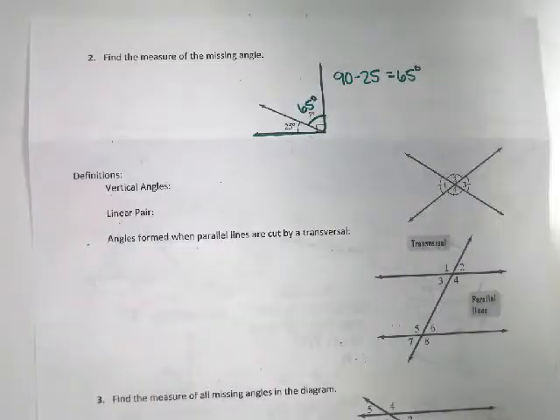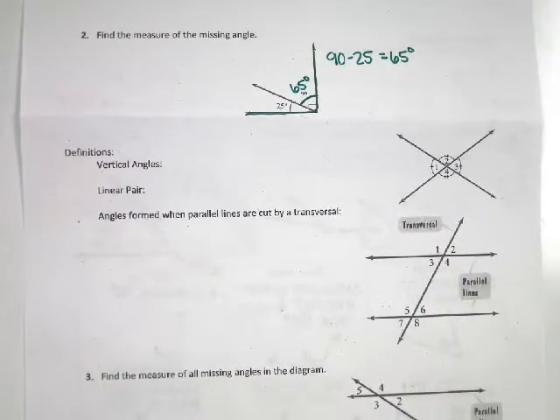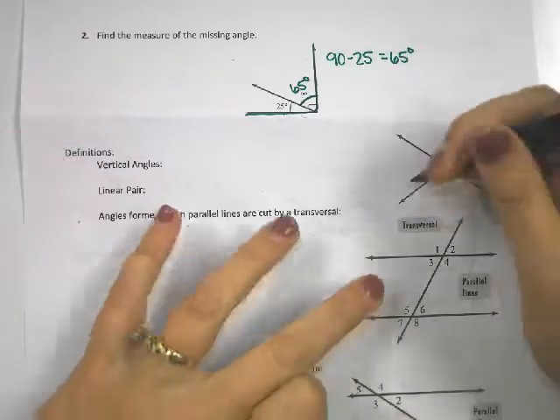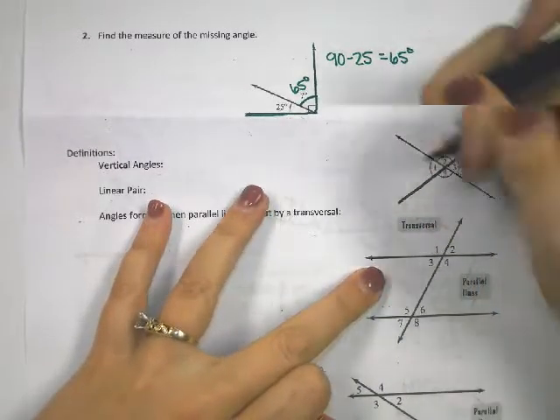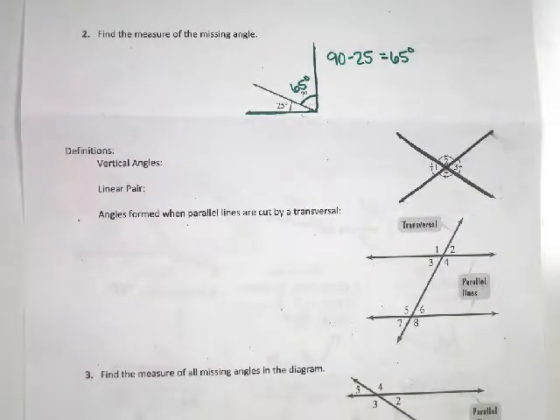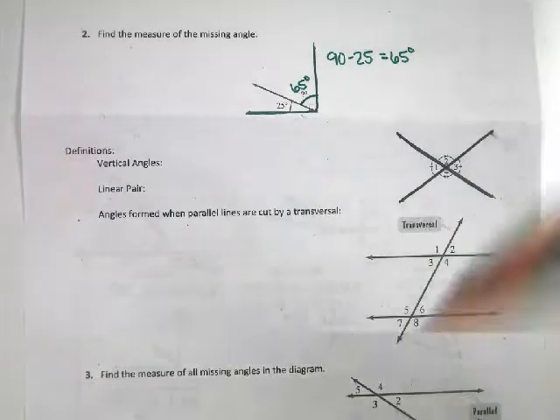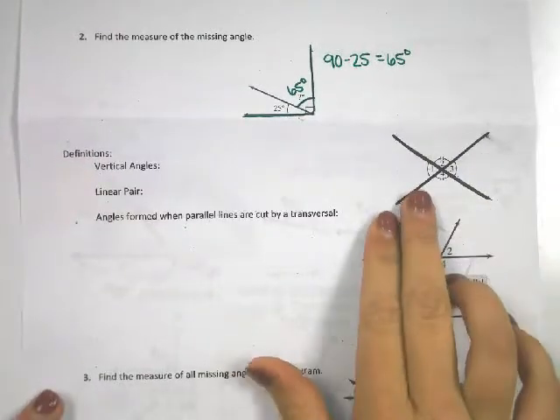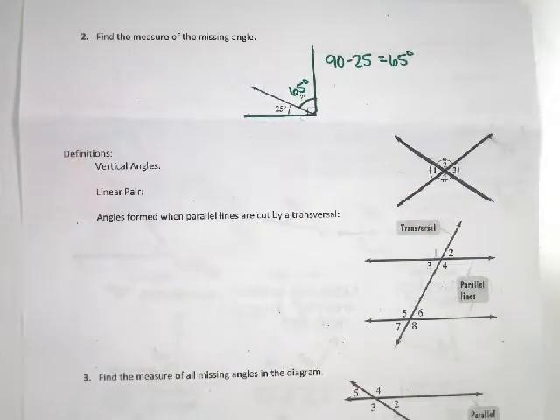Okay, we got some more angle pairs that we're going to go through. We already went through linear pair a little bit, but we'll formalize it, and then we have vertical angles. If I look at this picture off to the right, I have two lines intersecting. I have this line intersecting with this line and forming a lot of different angles. So we have two different types of angle pairs that come in this type of situation. We're going to have vertical angles and linear pair.